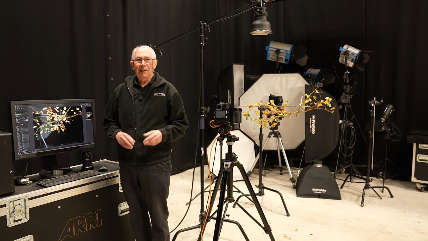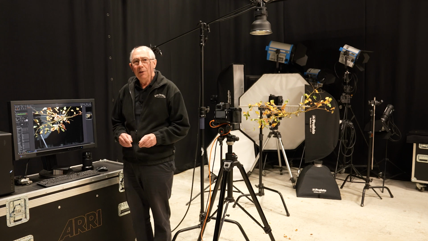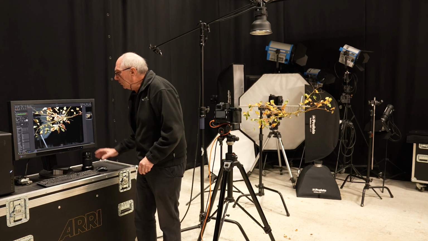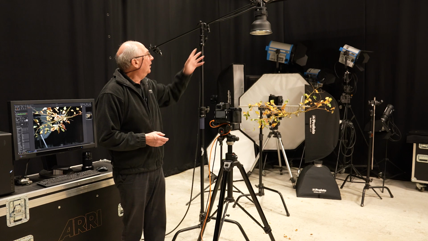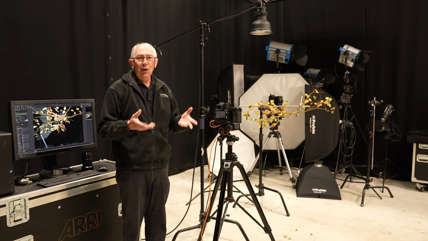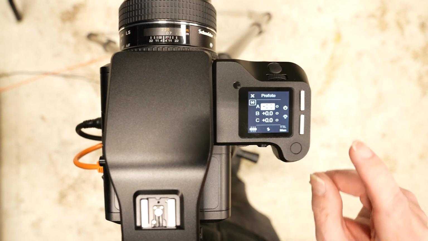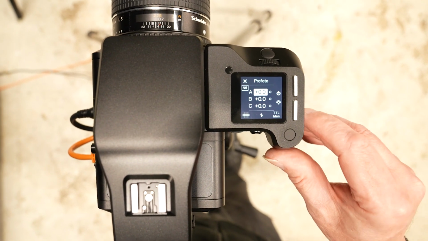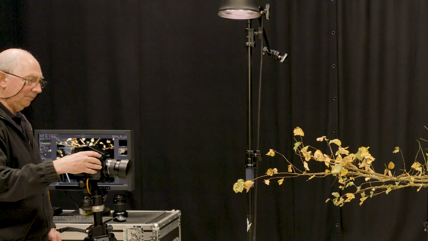Now that might seem like a fairly small change, but again at this sort of distance it will make quite a large effect. So that is one stop, so I'm going to need to add one stop of energy to the flash just to compensate for that. So once again, bring up the flash trigger, select that light, add one stop, and we'll just grab an image.